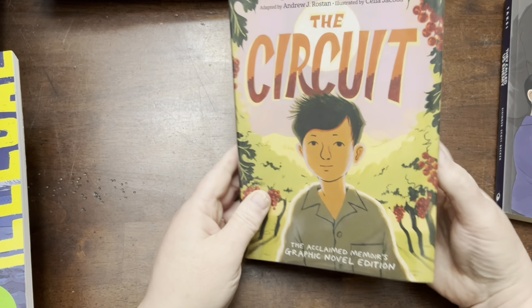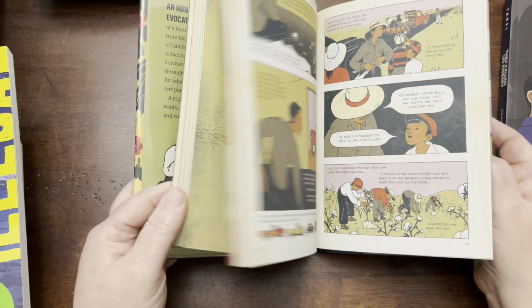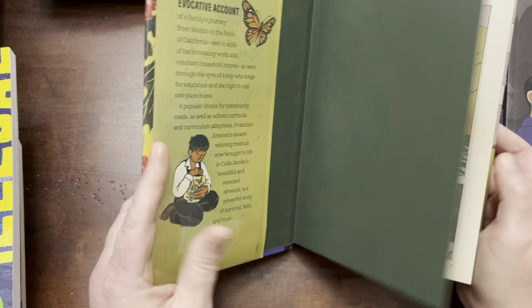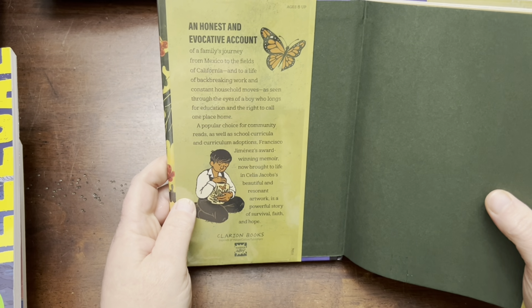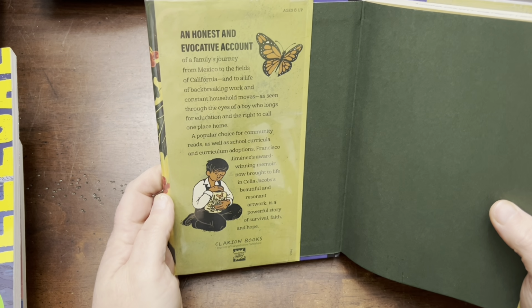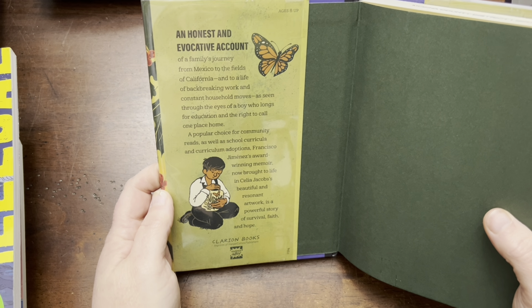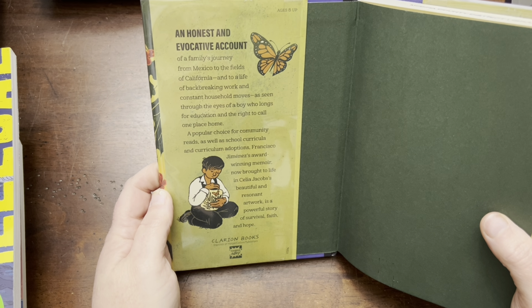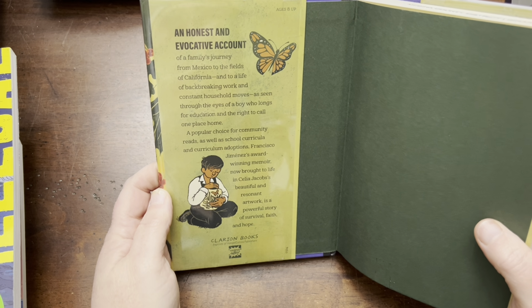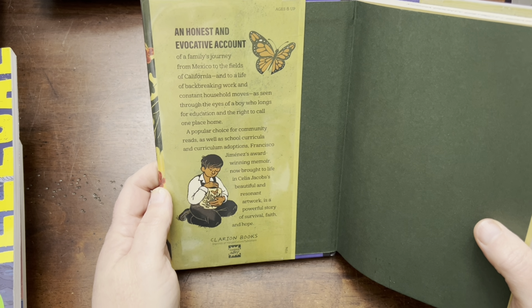All right, and then I have The Circuit. Again, it's another graphic novel. And this one says, an honest and evocative account of a family's journey from Mexico to the fields of California into a life of backbreaking work and constant household moves, as seen through the eyes of a boy who longs for education and the right to call one place home.